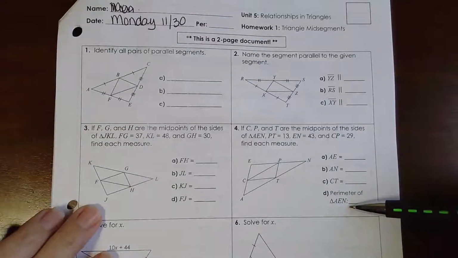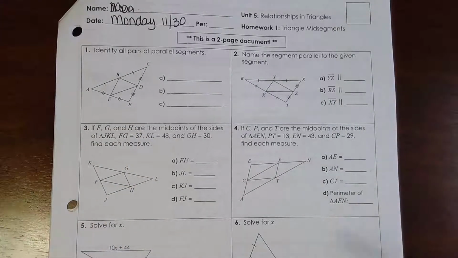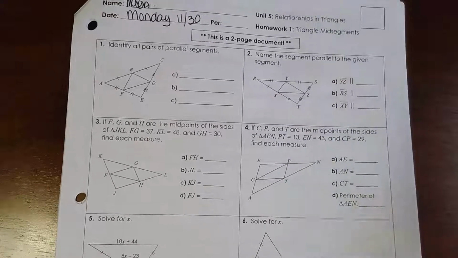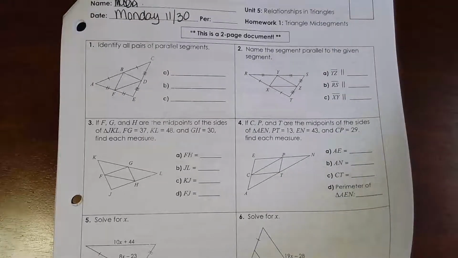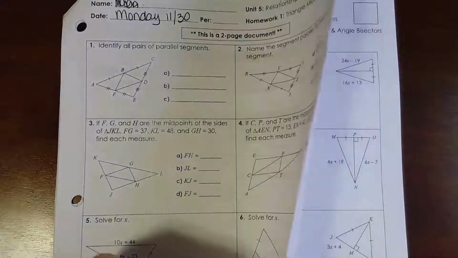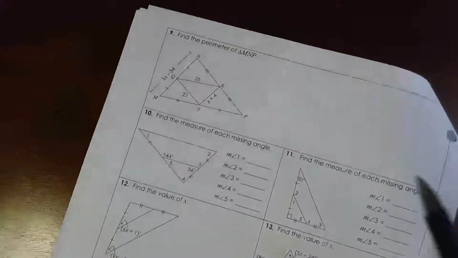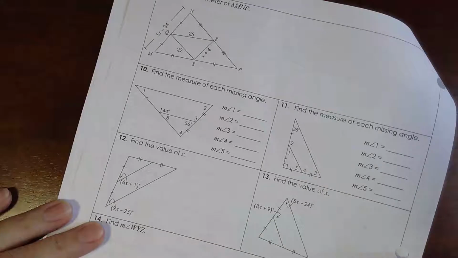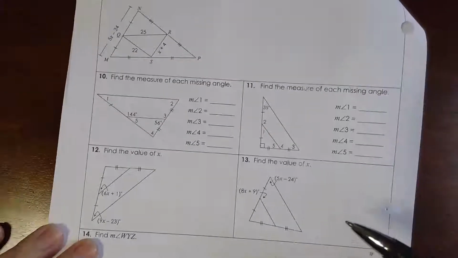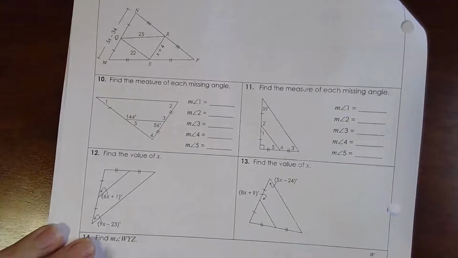Here, you're going to do some calculations. Here, it's that algebra stuff. Setting them equal to each other, but multiply the mid-segment by 2, and then set it equal to the other side. And then you've got some other stuff going on here, but it looks exactly like your notes. It's only 15 problems.